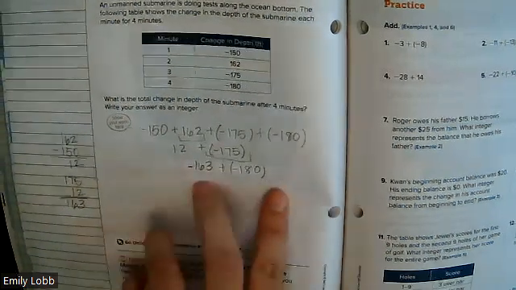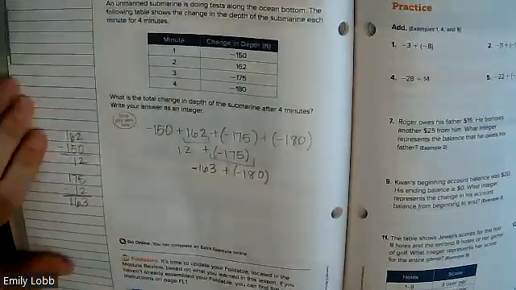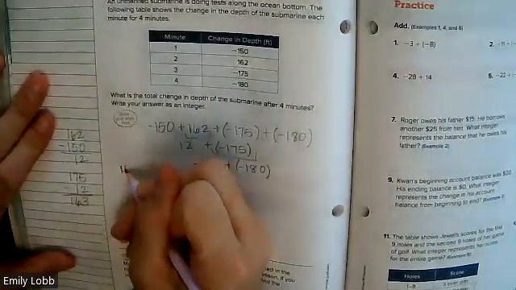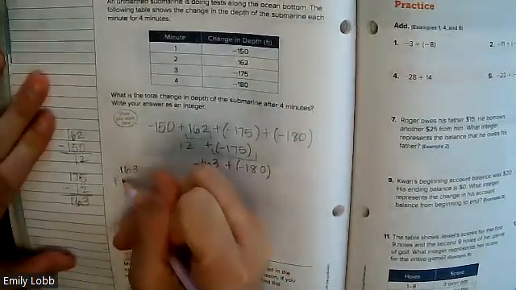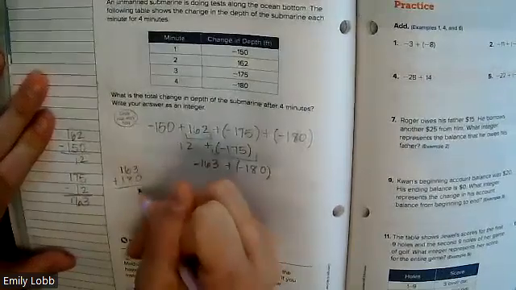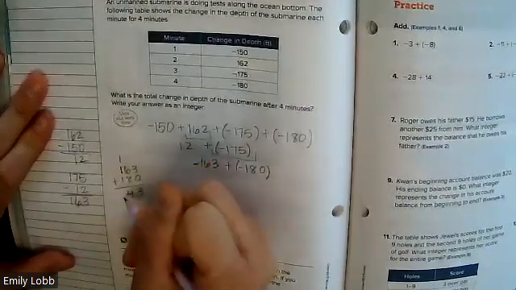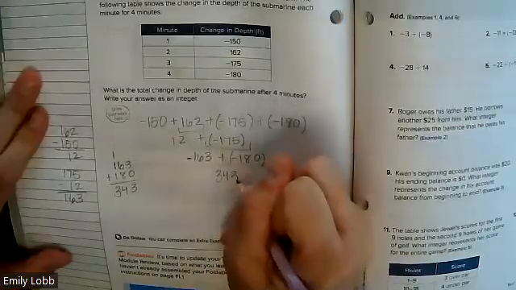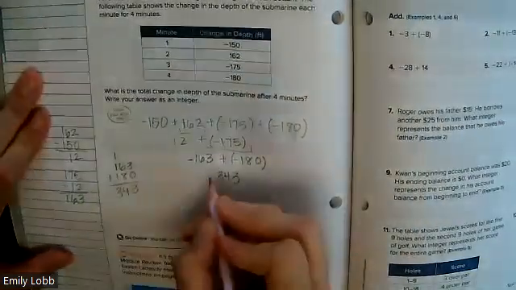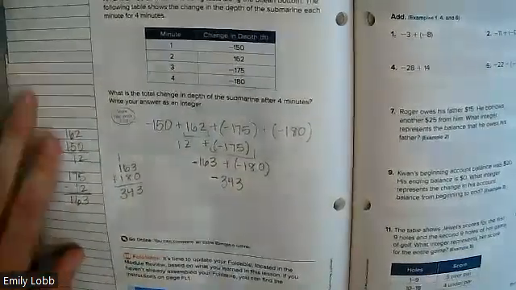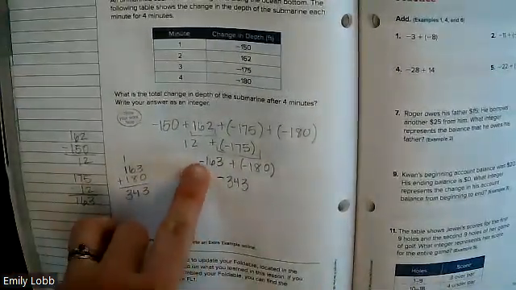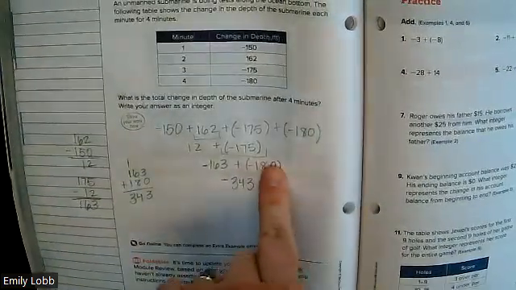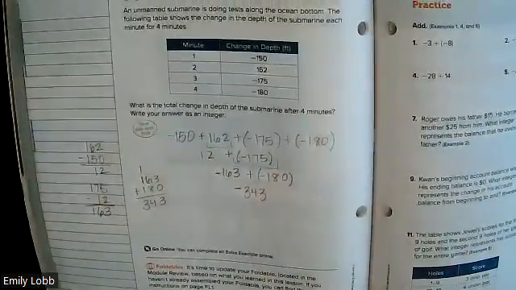All right, so our signs are the same, so we're finding the sum, which means to add these up. So I'm taking both these numbers and adding them. 163 plus 180 is 343. Is this positive or negative? Negative, because we're getting deeper and deeper. If we start at negative 163 feet and we add negative more, it's getting more negative.